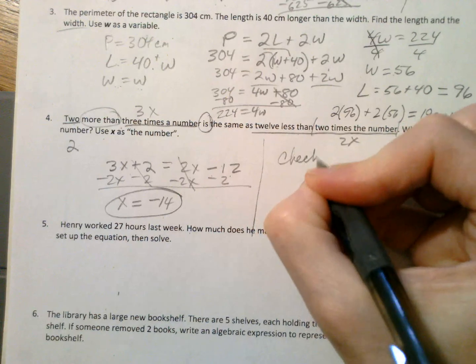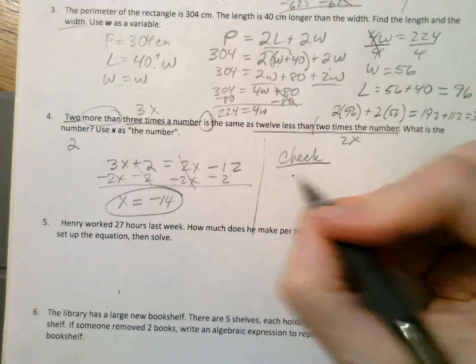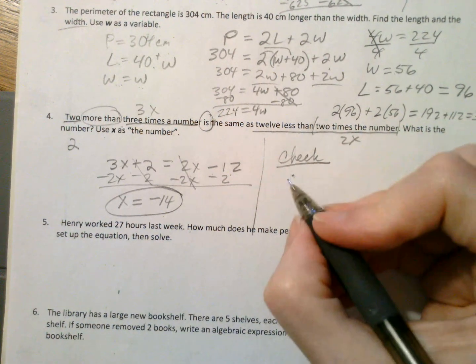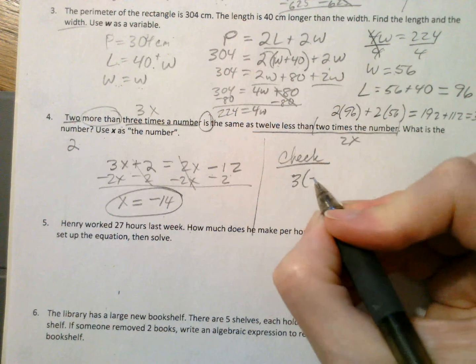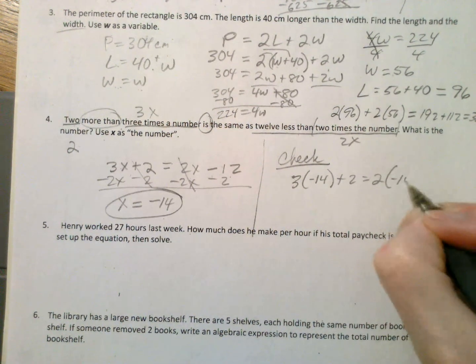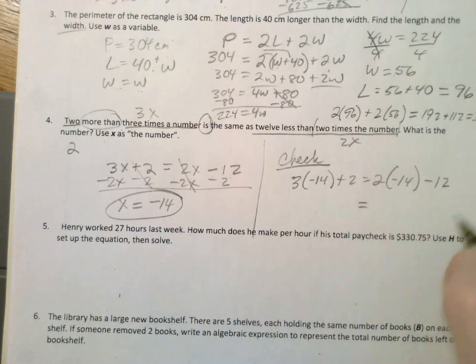Let's check. I know it takes longer to check, but if this was a test, and I'm trying to be an example here, so I want to always check if I can get my pencil working. So 3 times here plus 2 equals 2 times what I say x is minus 12. And when I'm done, this side better equal this side.